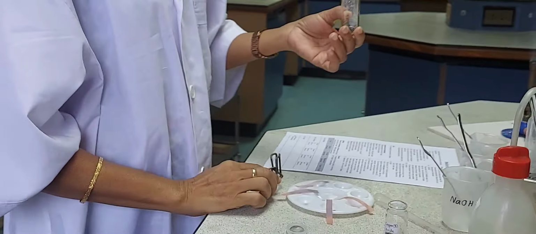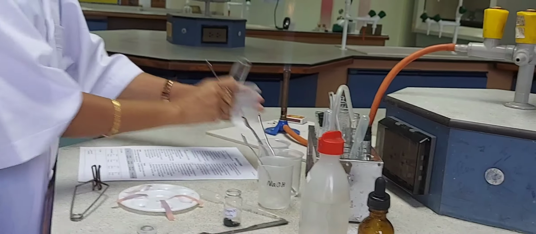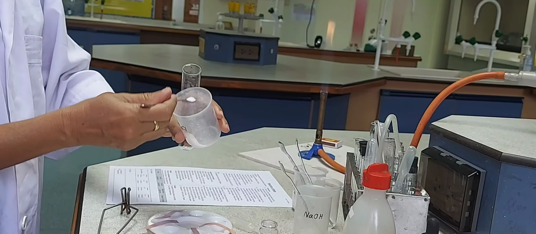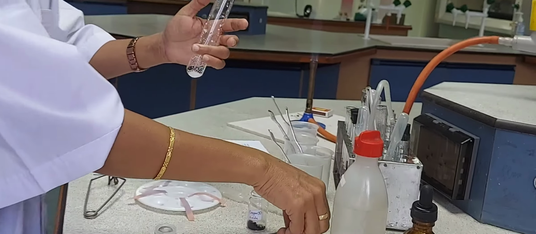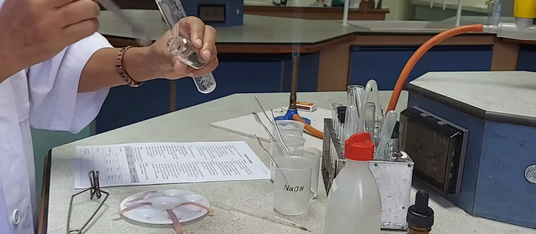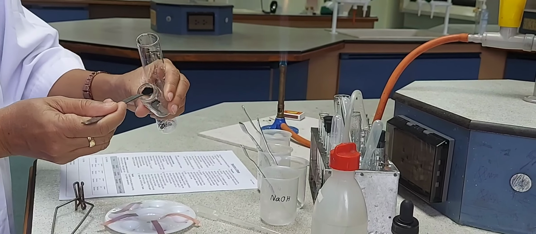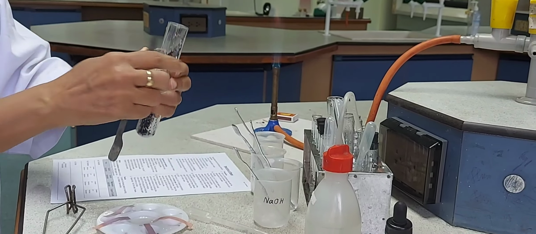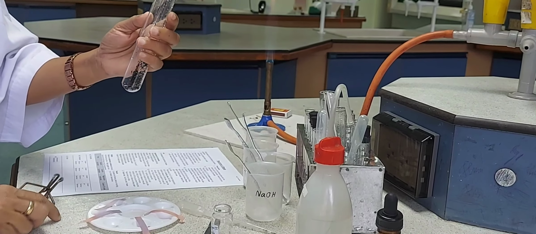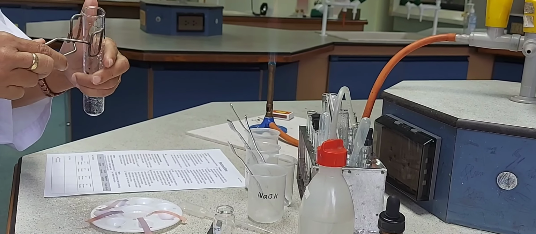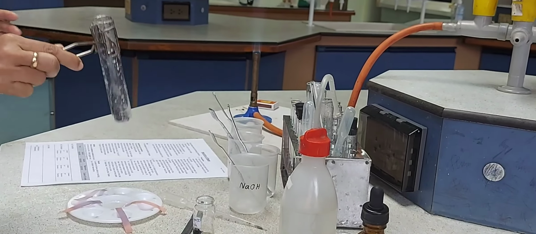In a test tube, I will add ammonium chloride and copper oxide, and heat the mixture.